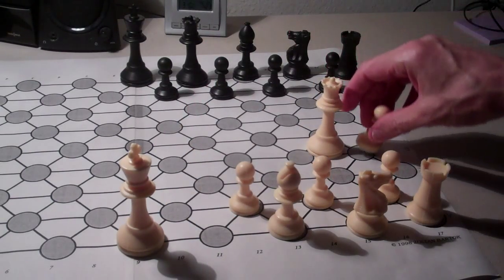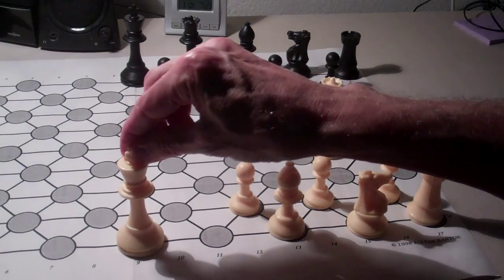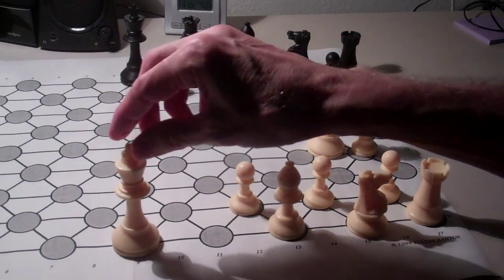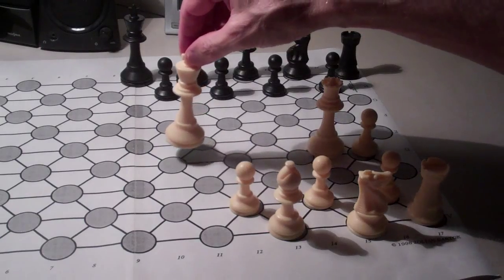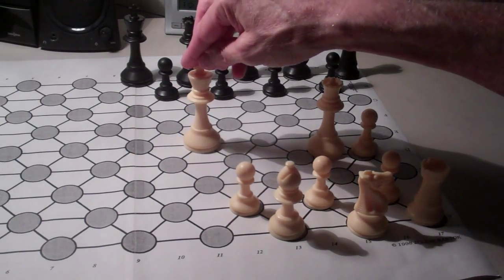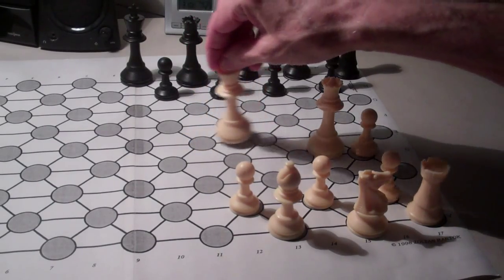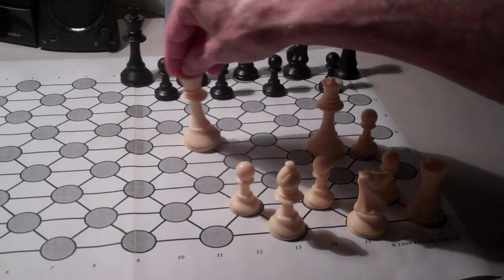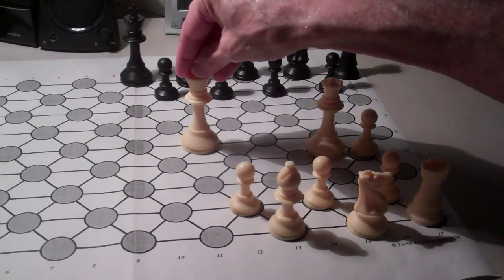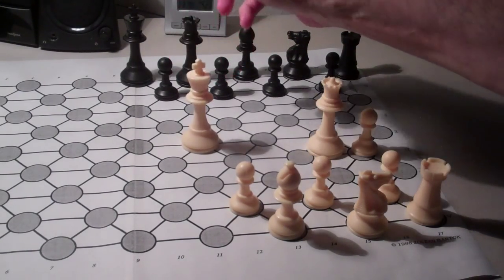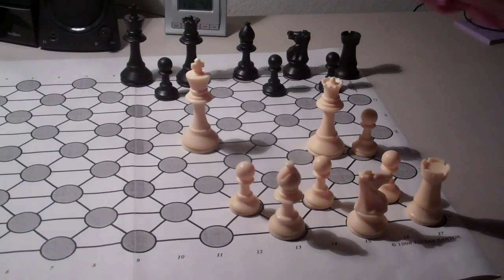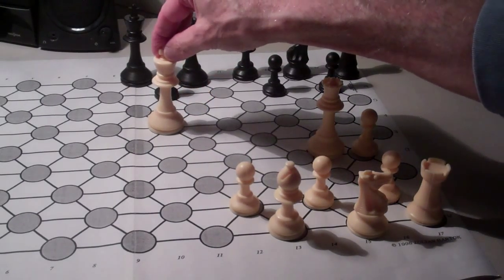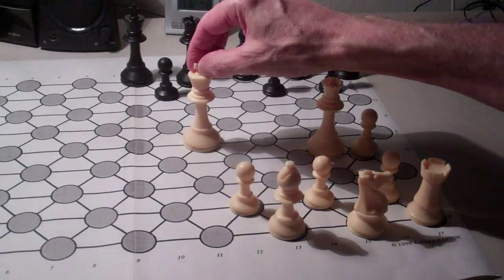So back to the king. The king can move one circle at a time, either here, here, here, or here. Of course, if it was in, let's say, the middle of the board, then it would have 6 possibilities, moving here, here, here, here, here, or here, only to a circle that is not under attack by the opponent's piece. For example, if this was the position, obviously this diagonal is controlled by the black bishop, so the king couldn't come either here or here. It cannot move into check.